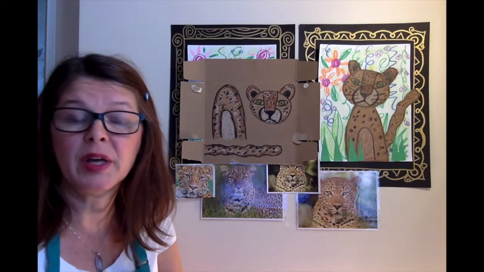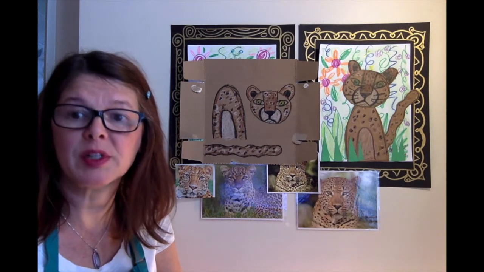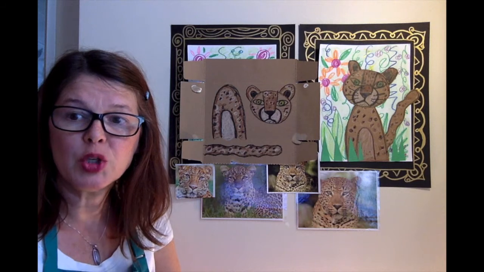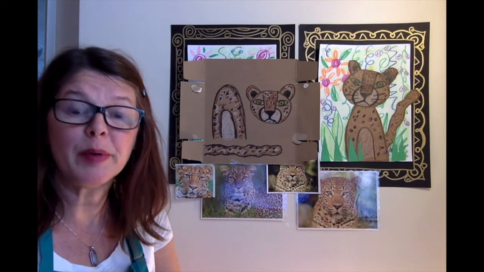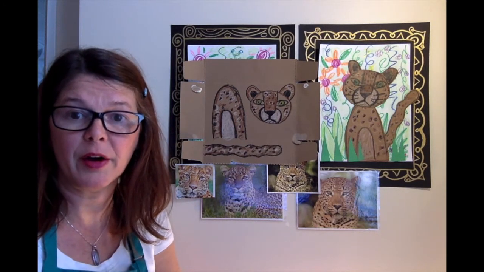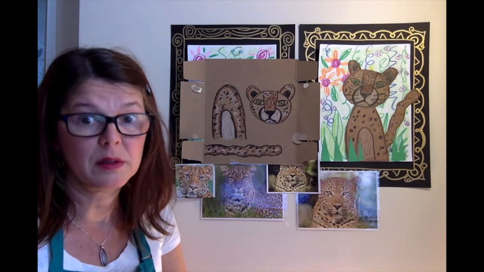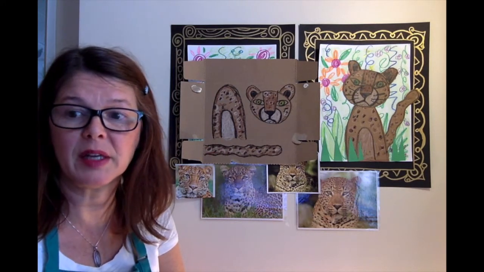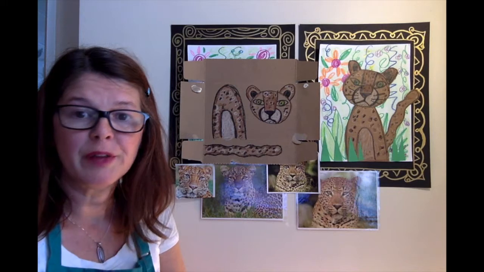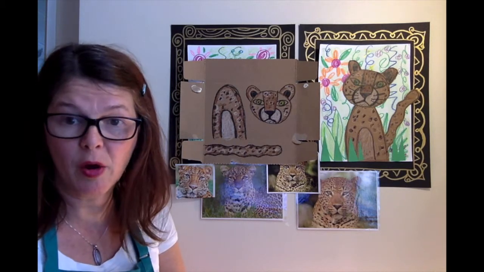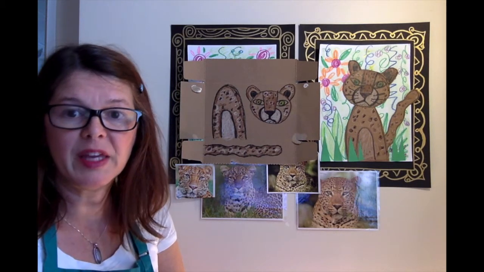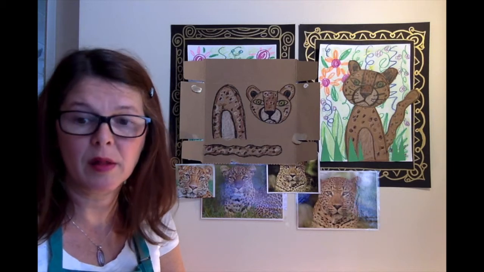Leopards can run up to 36 miles an hour. They can jump 20 feet, and they can leap 10 feet straight up in the air. 10 feet. Straight up. That's amazing. They don't drink much water. They get hydrated by all the meat that they eat. They can hear amazingly well.